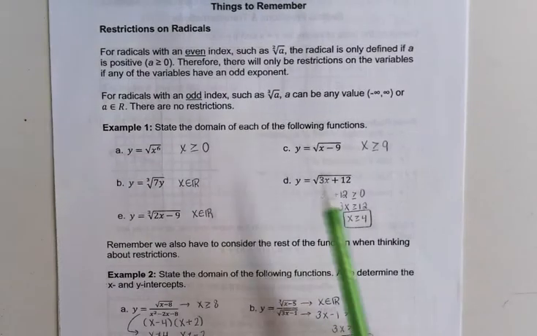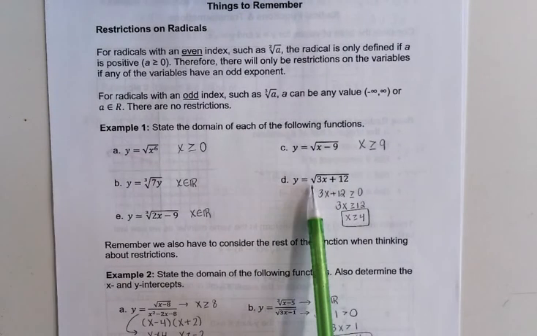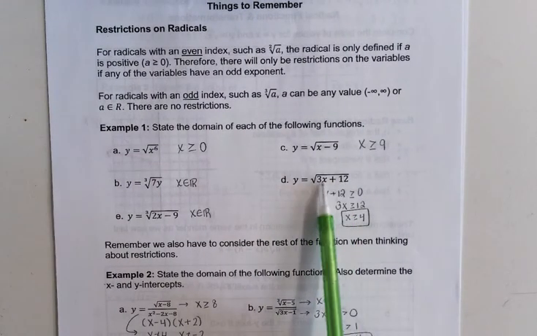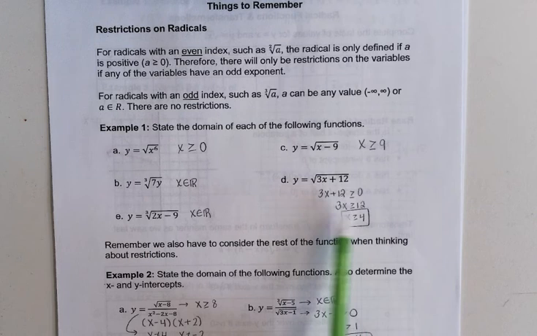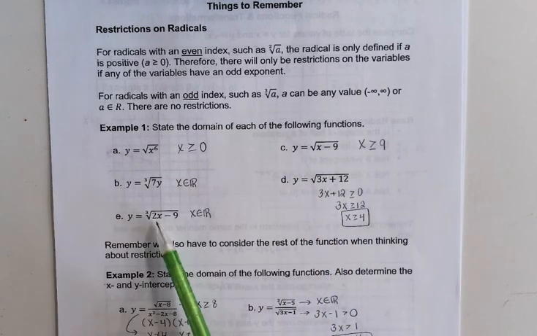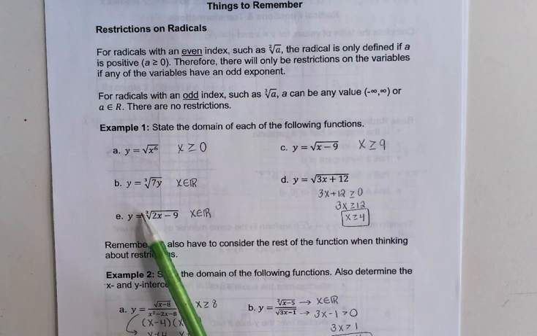In question D, again, it's a square root. It means whatever's inside this radical has to be positive. So 3x plus 12, you'll see I wrote out the algebra here. 3x plus 12 has to be greater than or equal to 0. And if you solve for x, we get a result of x is greater than or equal to 4. And for E, again, the index is odd, so x can be any value, x is any real number.